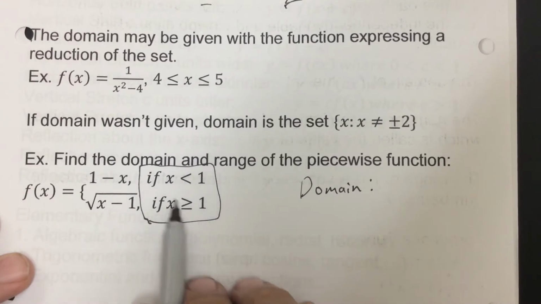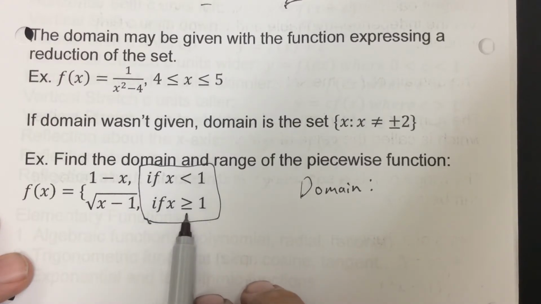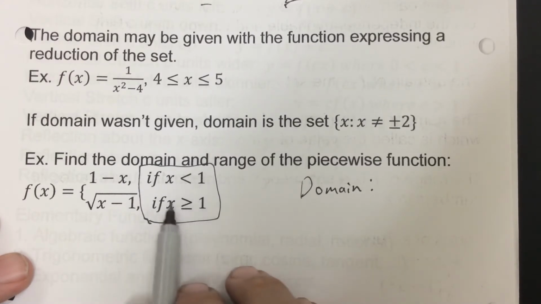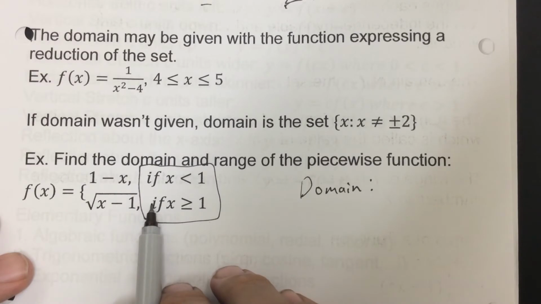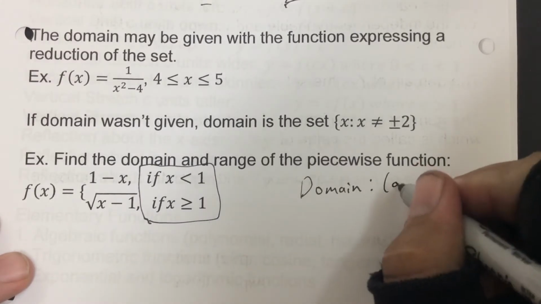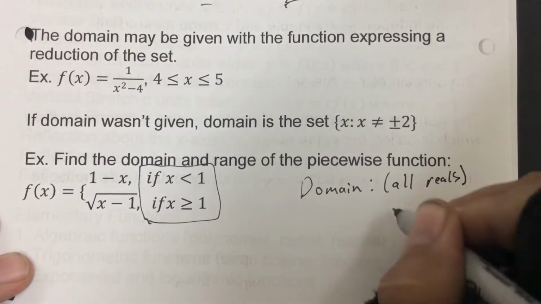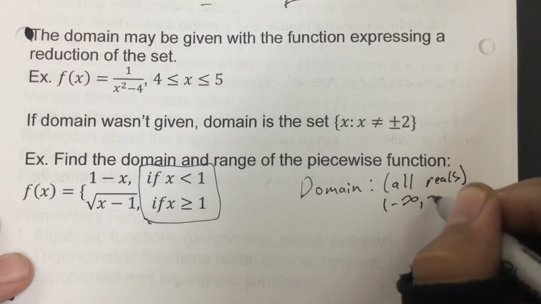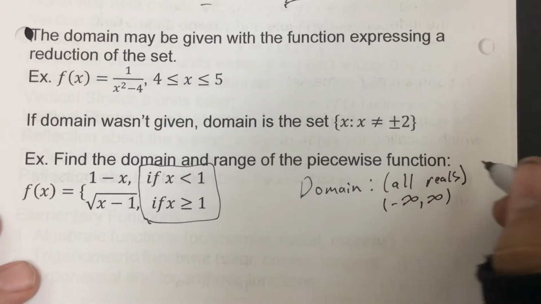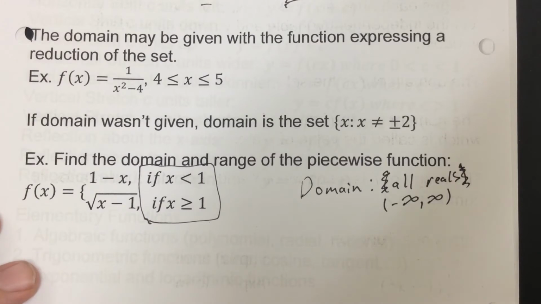So when we're looking at these x's, this first one says, okay, we want x that's less than 1. So everything less than 1 is going to be covered by the first one. The second one, x is greater than or equal to 1. So 1 is included and everything bigger. So in this case, everything's going to be included. So we're going to say all reals. Or you might see it as negative infinity to infinity. Either way works. And we really, I guess, don't need parentheses around all reals. So that would be the domain.